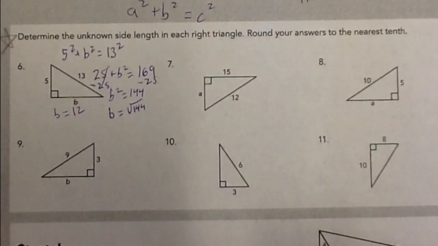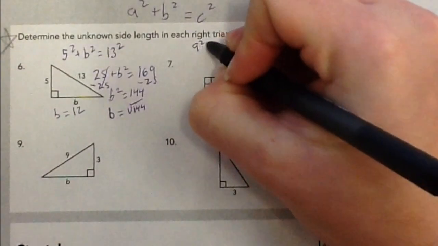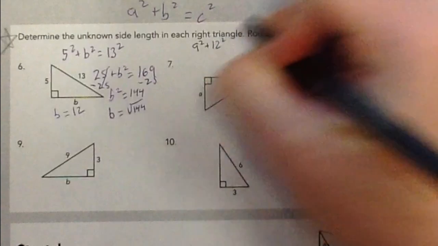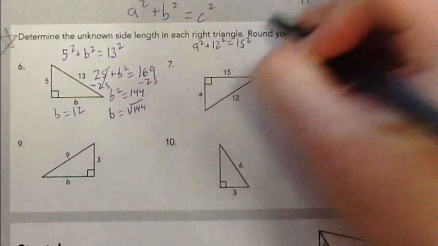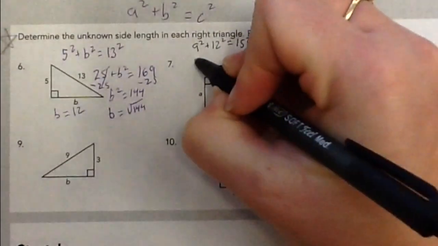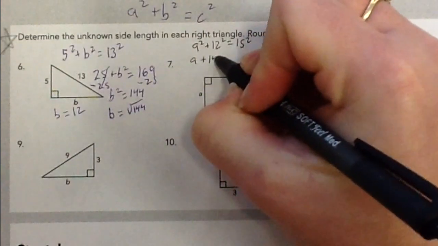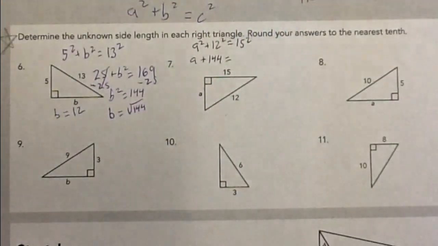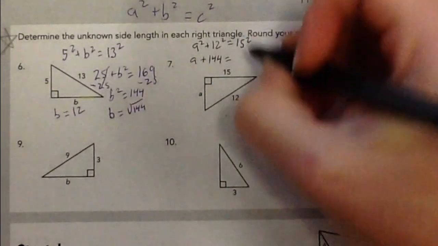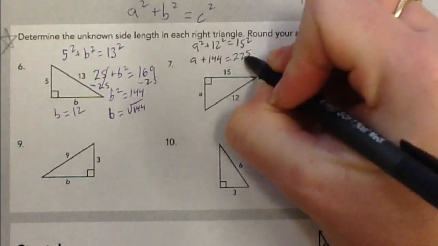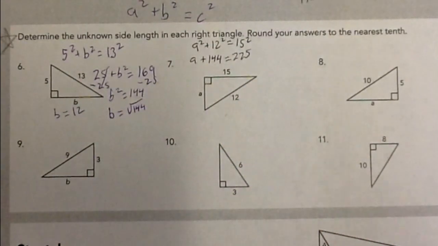Let's do that again for 7. For 7, we have a squared plus 12 squared equals 15 squared. 12 squared is 144. 15 squared is 225. Again, I'm using a calculator on the side. I don't expect you to know these off the top of your head.